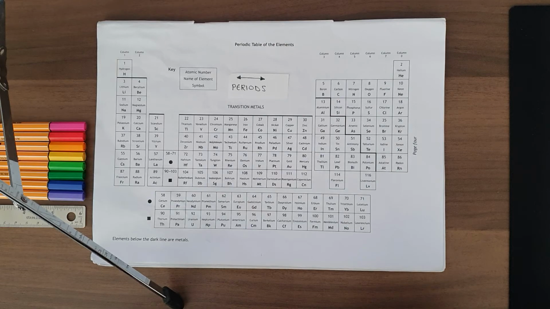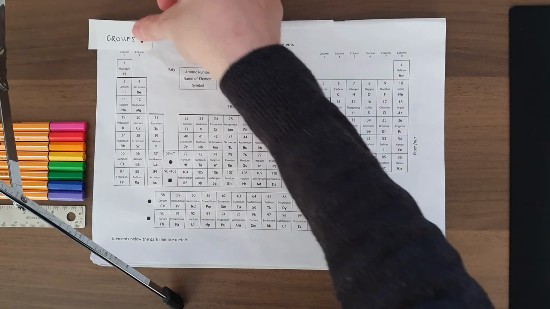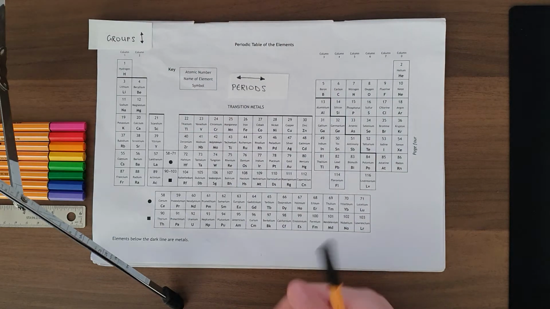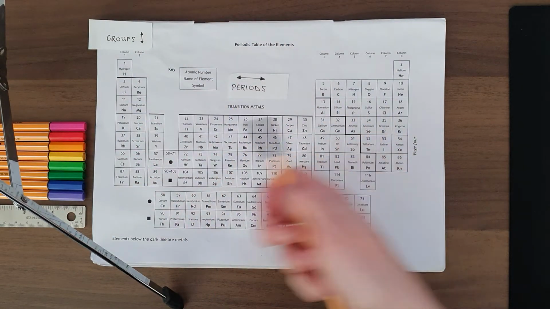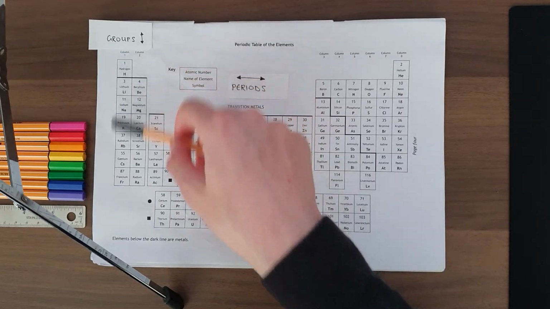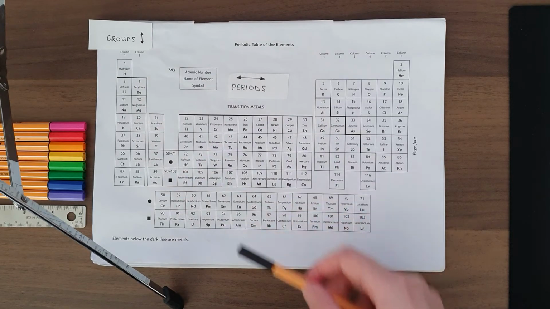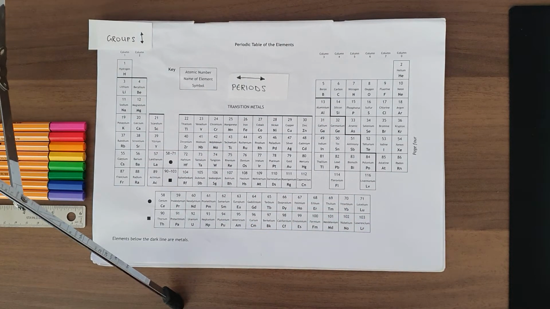Now a better word to describe these columns is groups. These are called groups because anything in the same column, for example column 1, that being group 1, so hydrogen, lithium, sodium, etc., all share similar chemical properties. They all behave in a similar way.